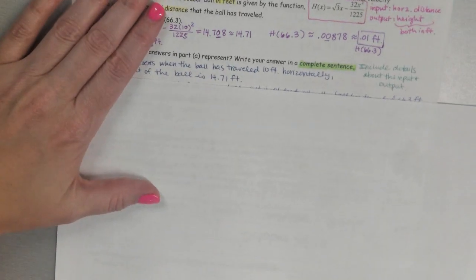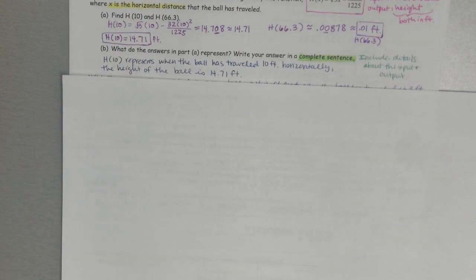So you have to include, I'm sorry about that, you have to include details about the input and the output. So we're including the units, and then we're including what it is. The units are the feet, and then you have the horizontal distance and the height. All of those are woven in. And you can feel free to write down what I have written down.